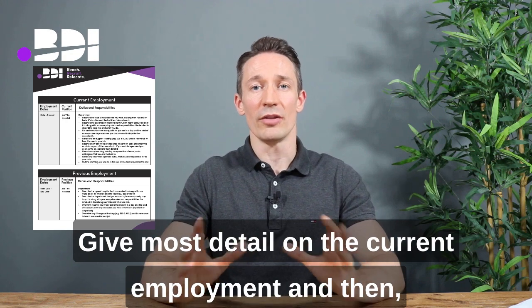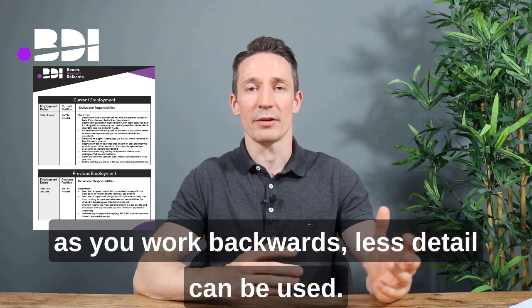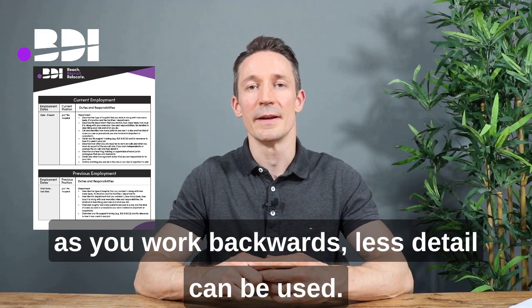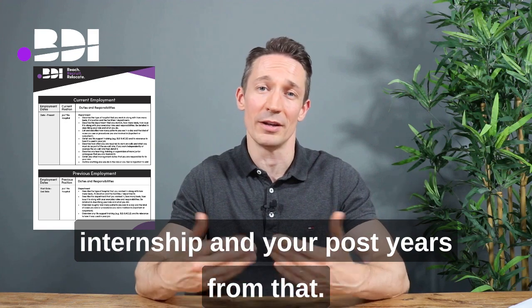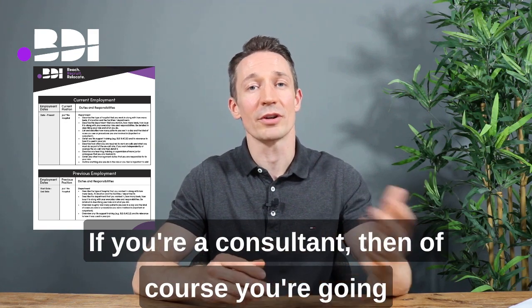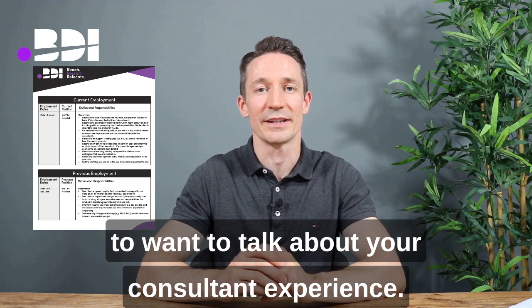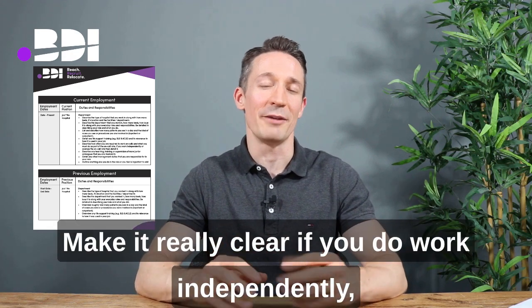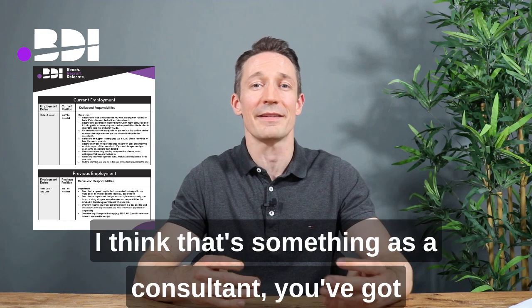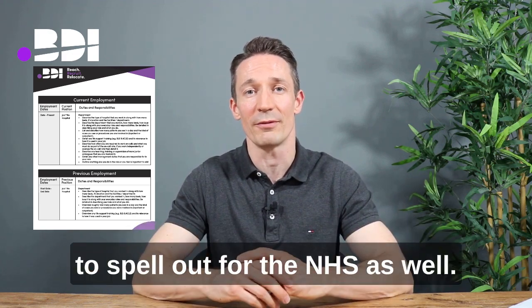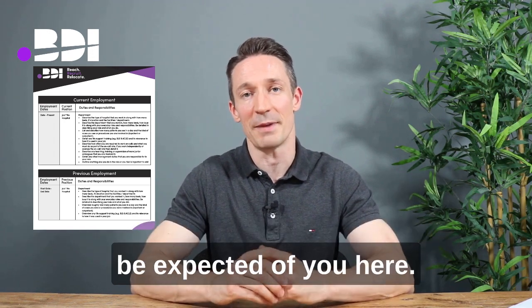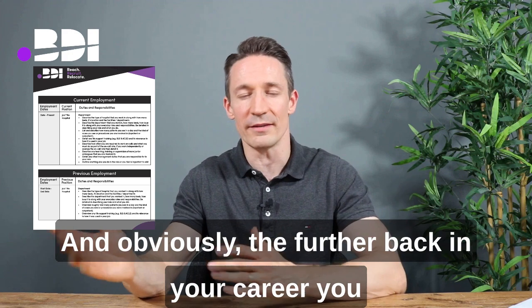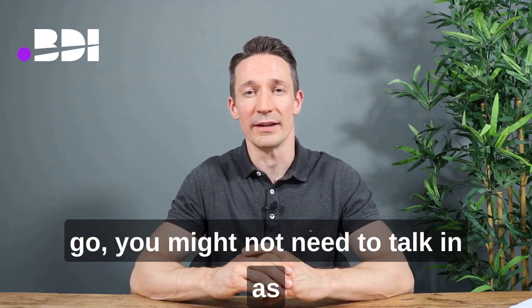Give most detail on the current employment, and then as you work backwards, less detail can be used. So if you're a junior doctor, of course, all of the detail might be about your internship and your post years from that. If you're a consultant, then of course you're going to want to talk about your consultant experience. Make it really, really clear if you do work independently. I think that's something that as a consultant you've got to spell out for the NHS as well. They want to know that you're working independently because that's exactly what's going to be expected of you here. And obviously the further back in your career you go, you might not need to talk in as much detail about your registrar and junior level work.